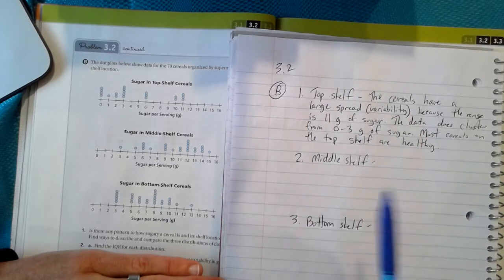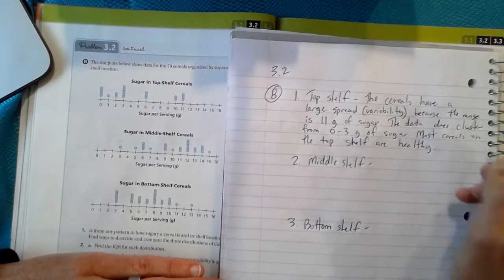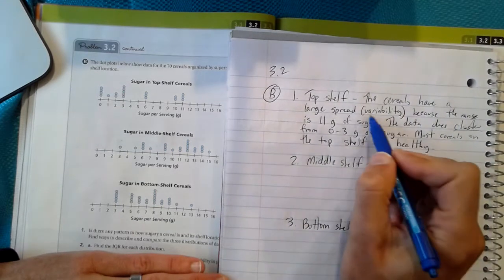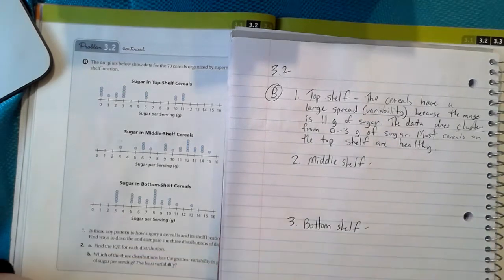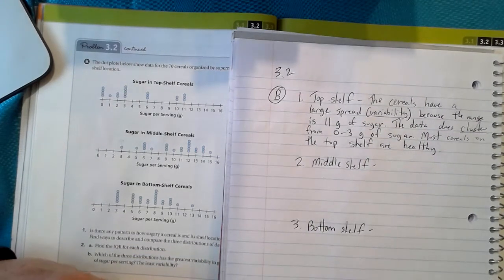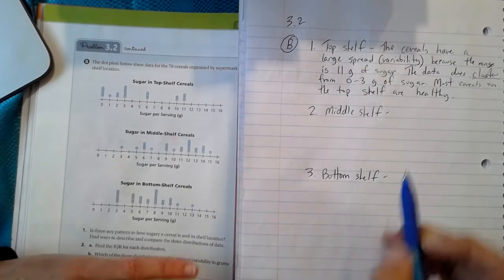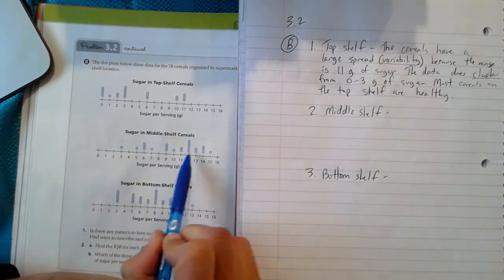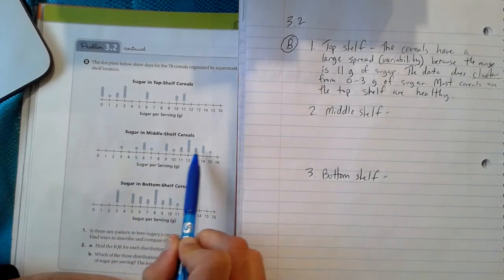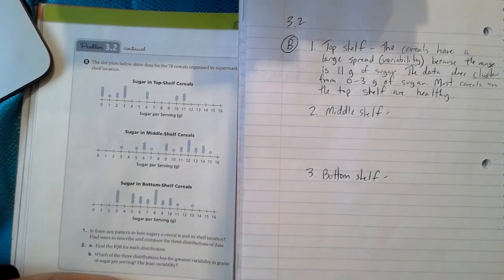Talking about variability. Does it cluster anywhere? I use the word cluster, the word variability, and overall, what kind of cereals am I going to find on those shelves? So why don't you hit the pause button right now and maybe write 1 or 2 sentences about what you notice about the variability or cluster of the data points on the middle and bottom shelves of cereal.